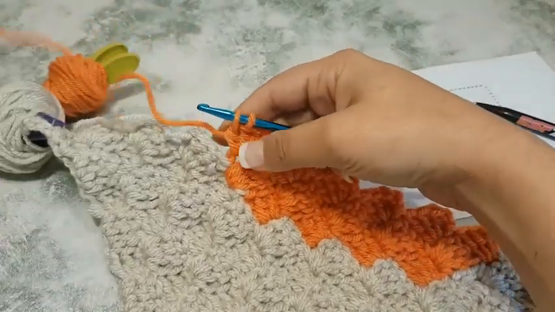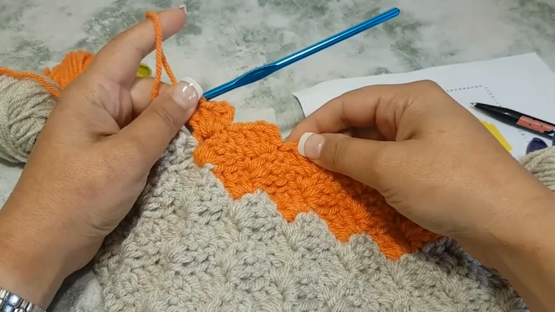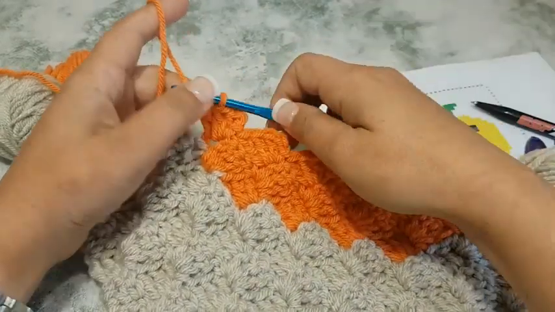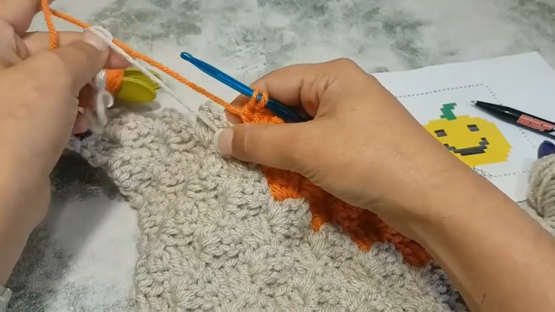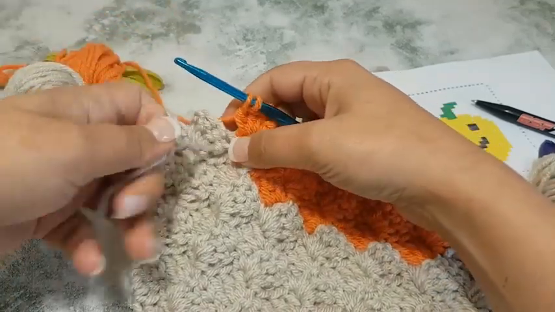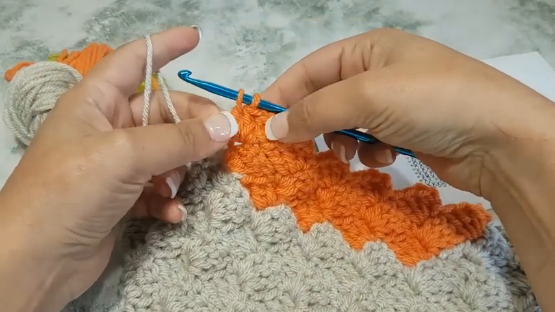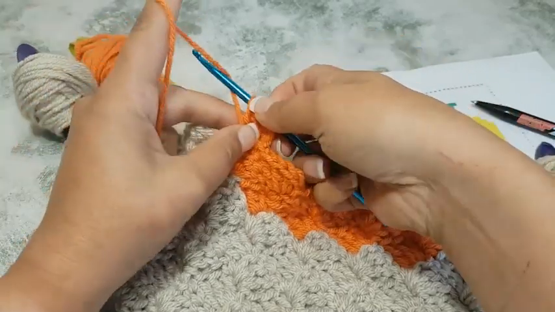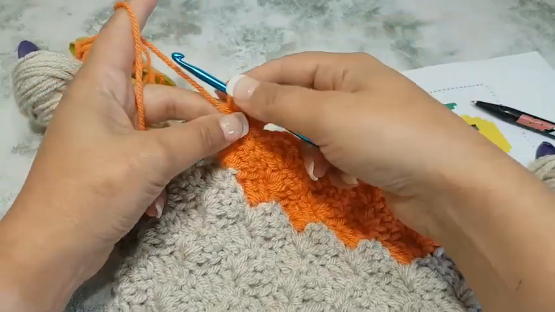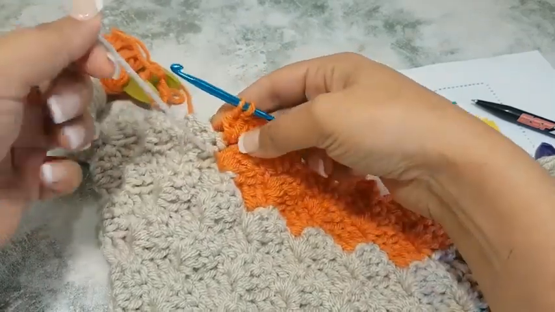Okay, so I'm back. I have made the 6 orange squares, and now it's time to change colors back to brown. And as you can see, I stopped right before I completed the last double crochet. So right before you yarn over and pull through, stop and make your color change.